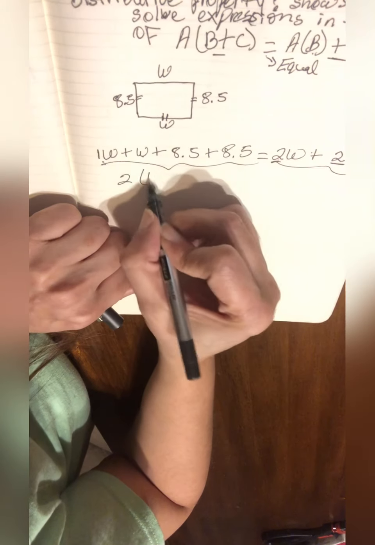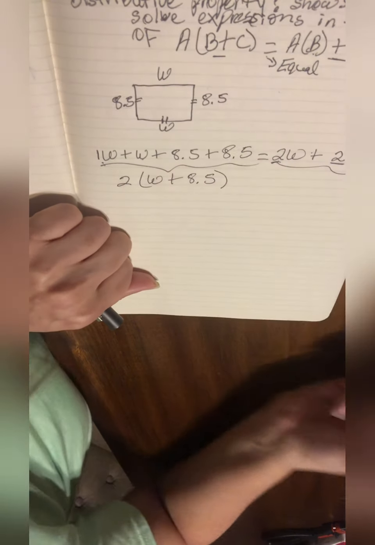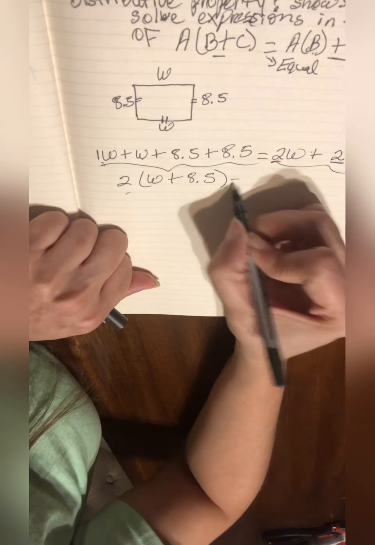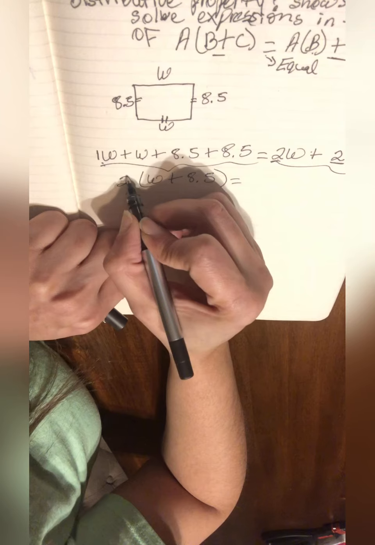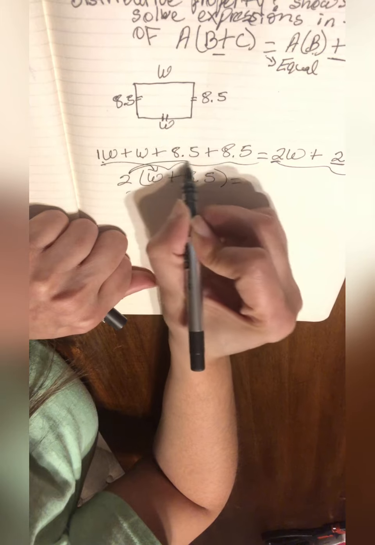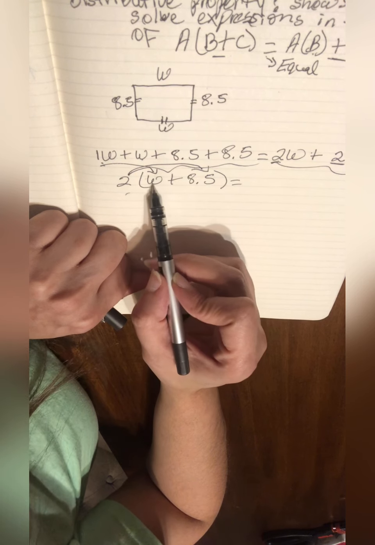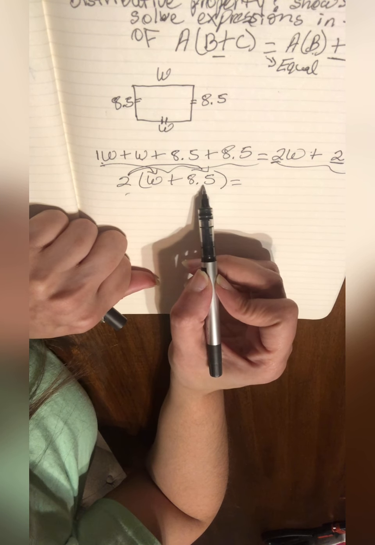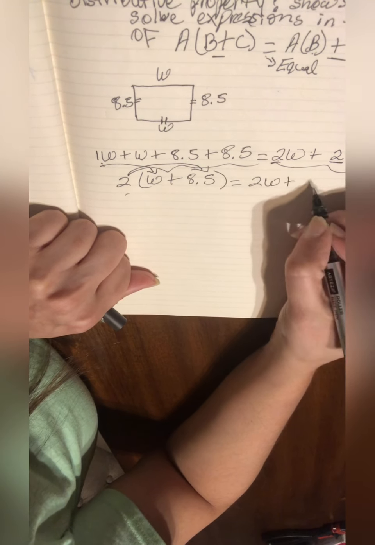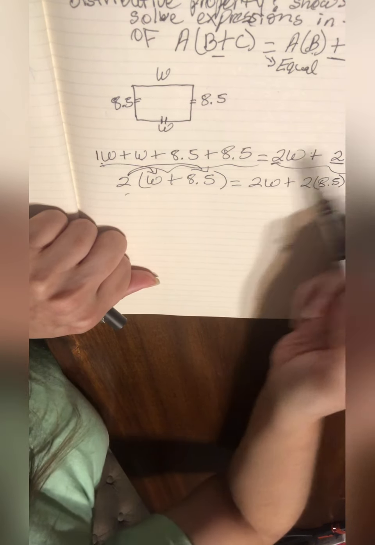Then I'm going to do W plus 8.5. Now, this is again, if we want to check this, we're going to get this, and I'm going to show you, because the distributive property says take the outside factor and multiply it first by the inside. Do not add first. You cannot add a variable and a number, okay? You cannot add it. So now we have 2W plus 2 times 8.5. So as you see, we get the same thing.